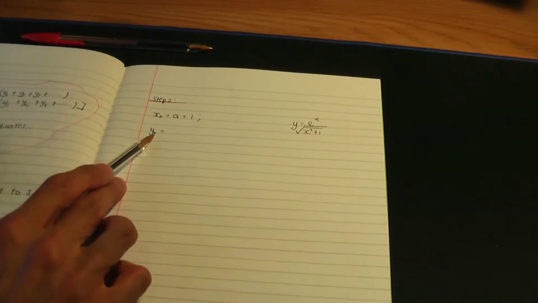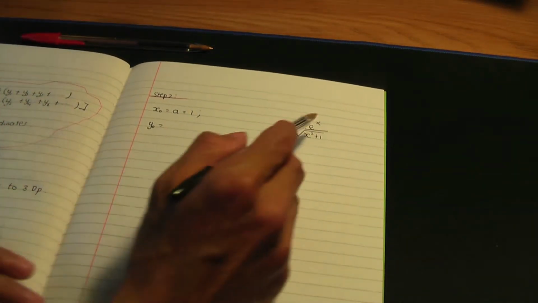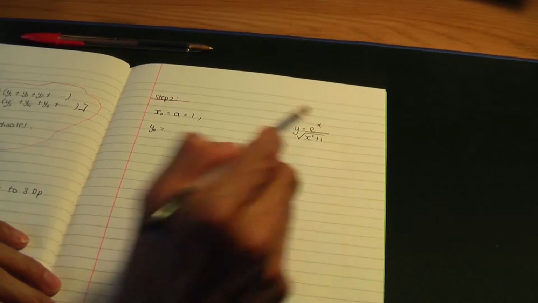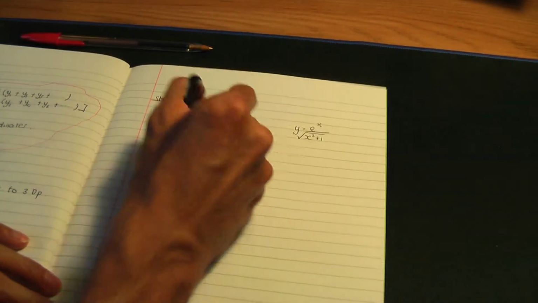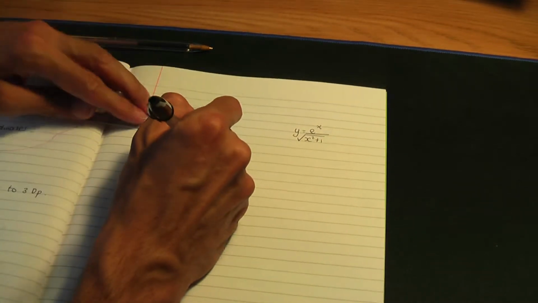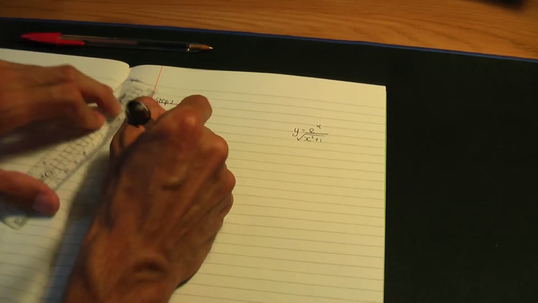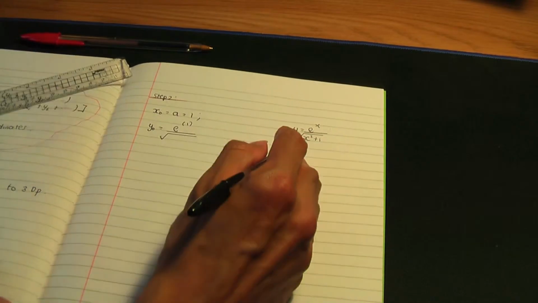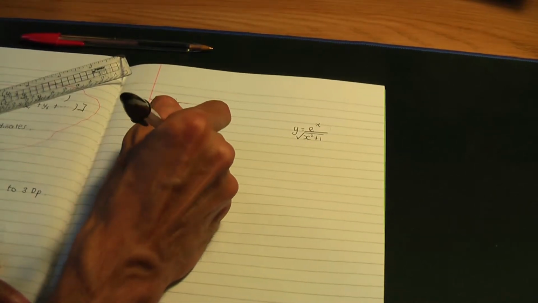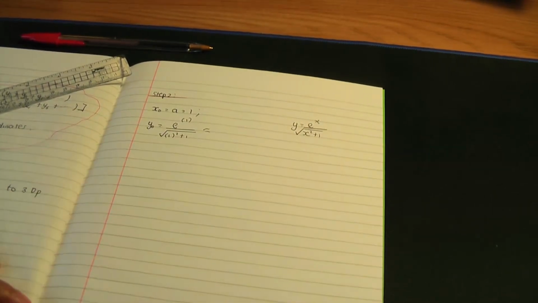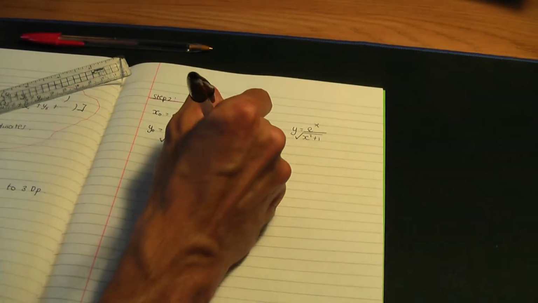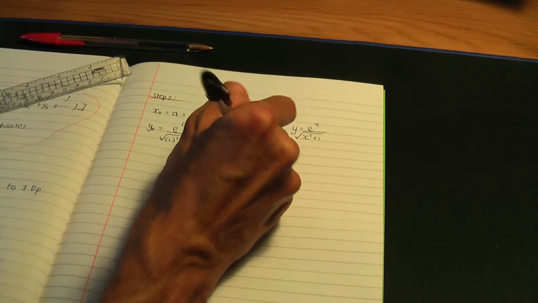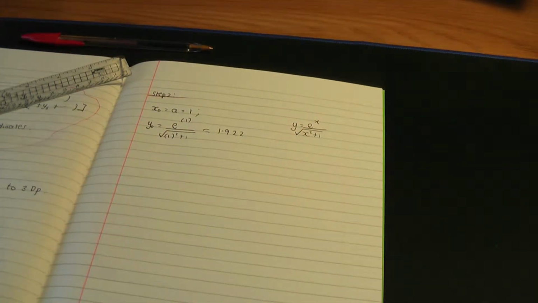For y0, all we do is replace x with x0 in our function for y. So we have e to the power x0, which is 1, divided by the root of 1 squared plus 1. I worked that value out to be 1.922, so that should be the value of y0.